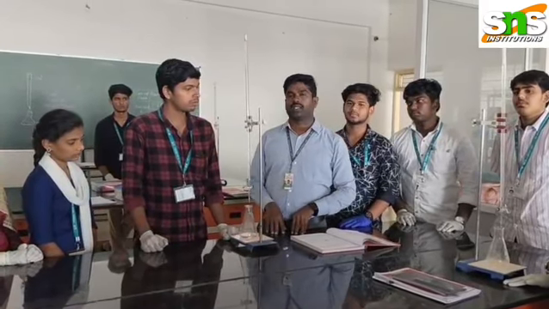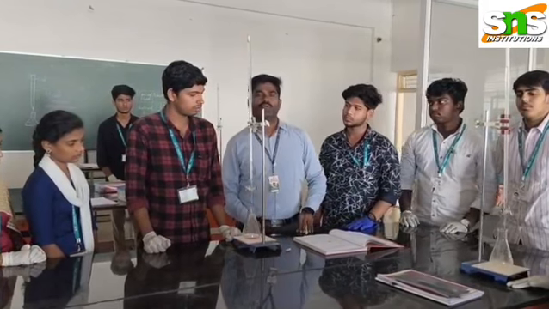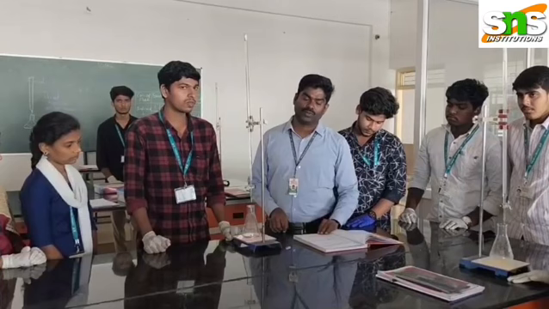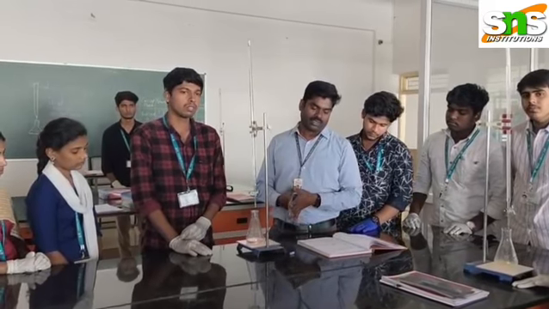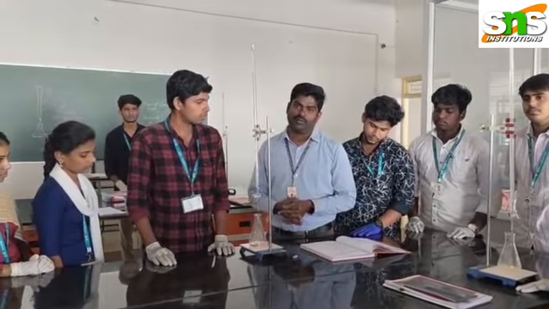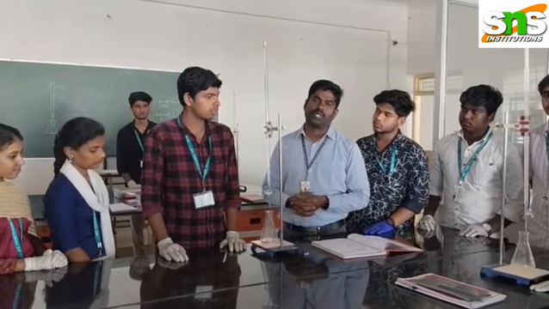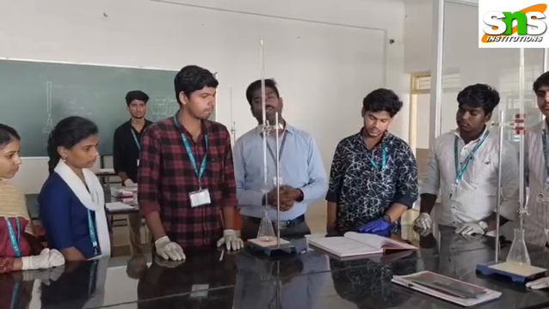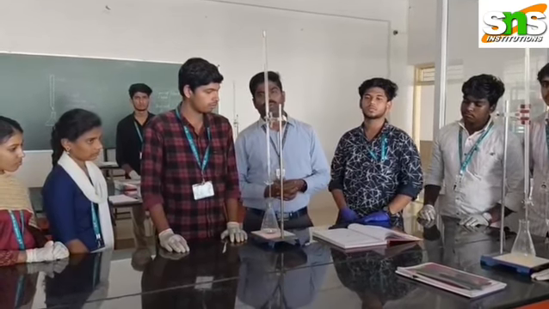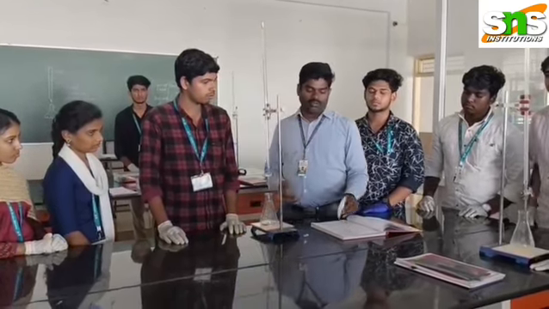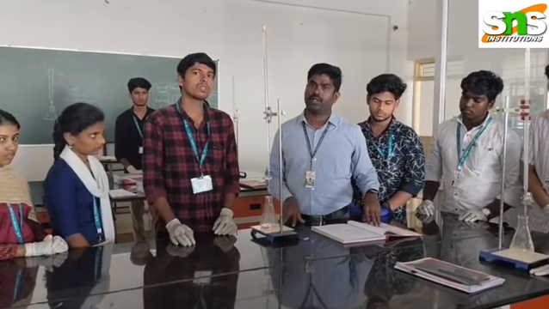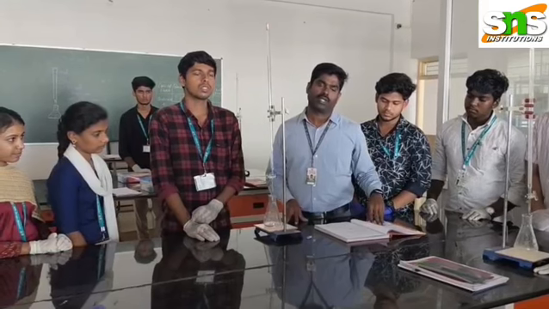Now we are going to do the calculation with the help of V1N1 = V2N2. In this we need to find N2, the normality of the prepared sulfuric acid. N2 is equal to V1N1 by V2. With the help of this formula, we are going to find out the normality of sulfuric acid.